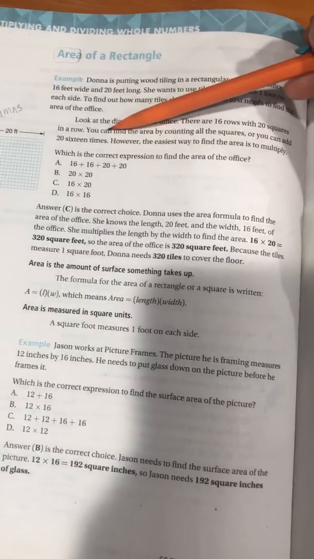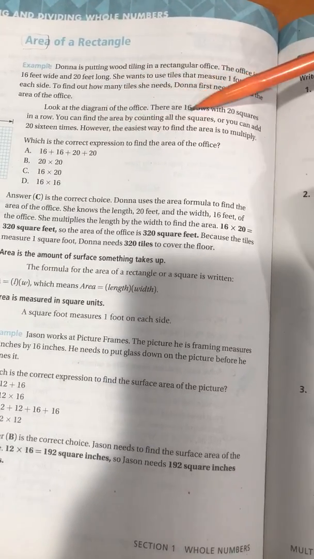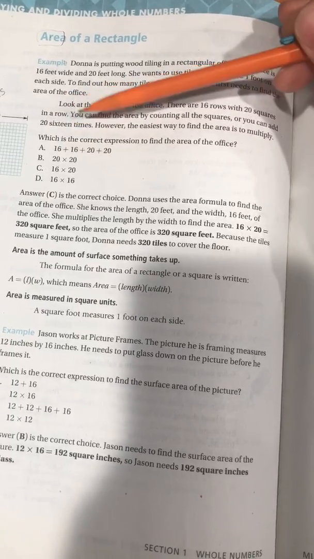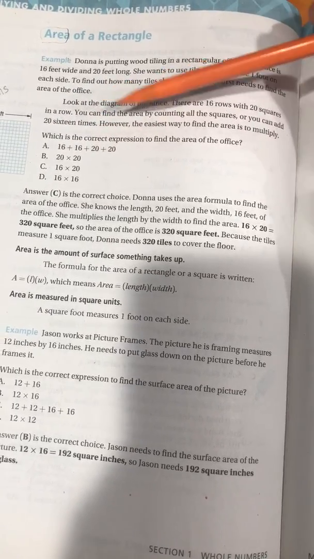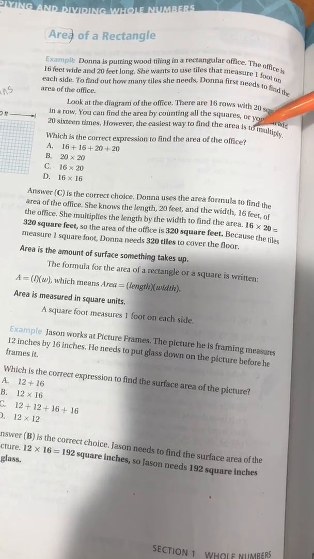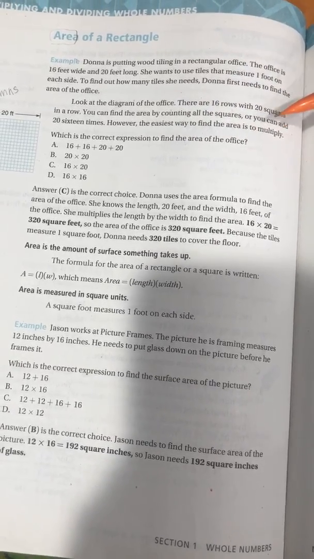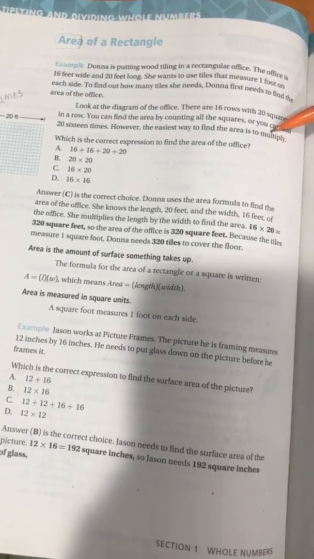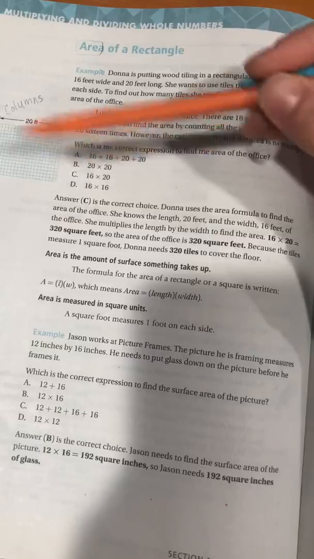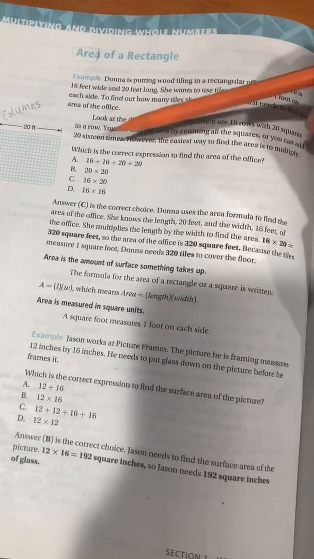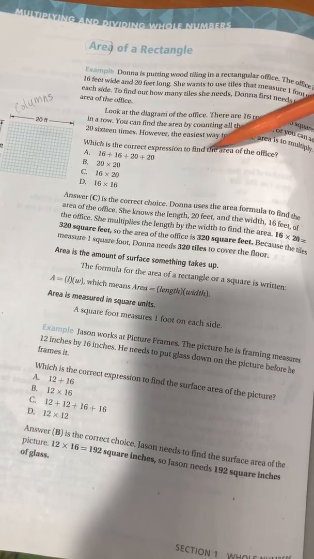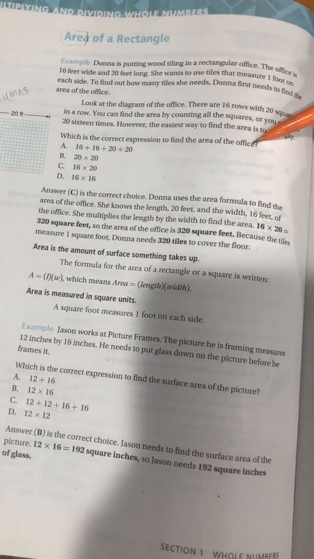It says you can find the area by counting all the squares, or you can add 20 16 times. However, the easiest way to find the area is to multiply. So what we're multiplying really is the length and the width of the space. So in this case, the question says, which is the correct expression to find the area of the office?